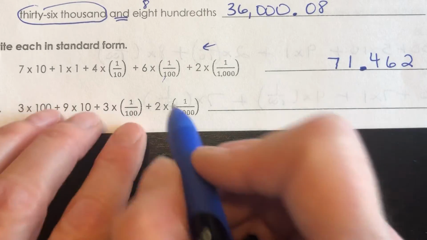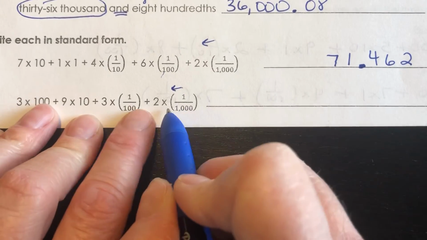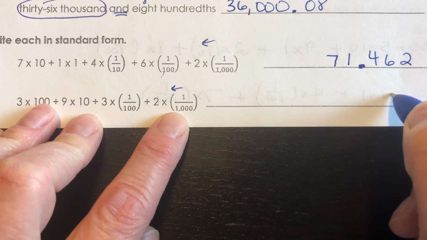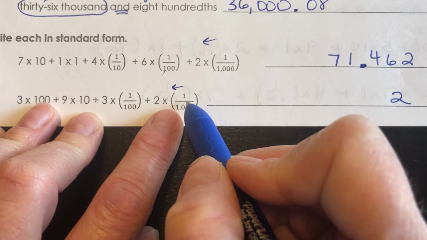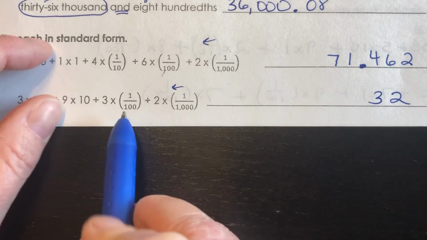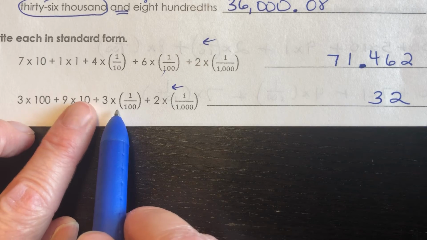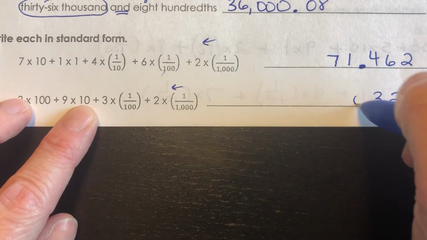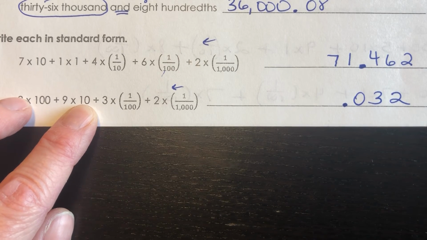For number 10, same thing. I'm going to start all the way down here in the lowest place value. So 2 times 1,000th, that means I have a 2 in the thousandths place again. The next one up from the thousandths place is the hundredths place. And I see 3 times a hundredth. The next one up would be the tenths place, and I don't see anything multiplied by 1/10. That means I have a 0 in the tenths place, and I'm still going to put my decimal point there so that the 0 is in the tenths place.